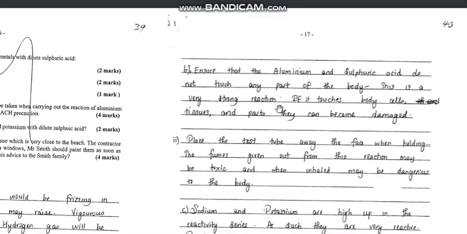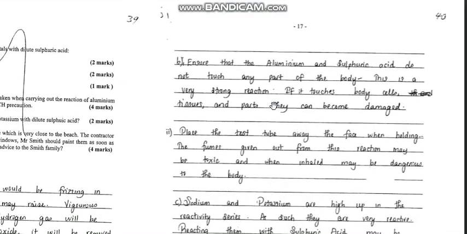All right. So the first precaution is ensure that the aluminum and the sulfuric acid do not touch any part of the body. Right? Why? This is a very strong reaction. If it touches body cells, tissues, and parts, they can become damaged.